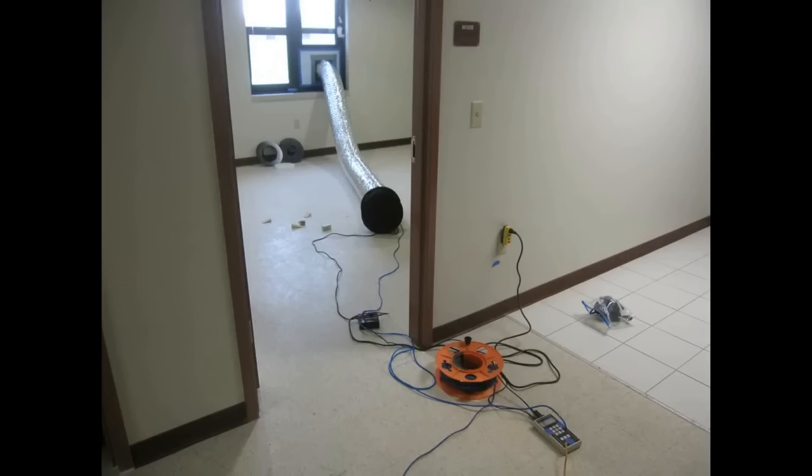You don't need to use the flex duct. You can fasten that duct blaster fan right in a panel opening, if you can cut it out of plywood maybe, or some kind of rigid material.